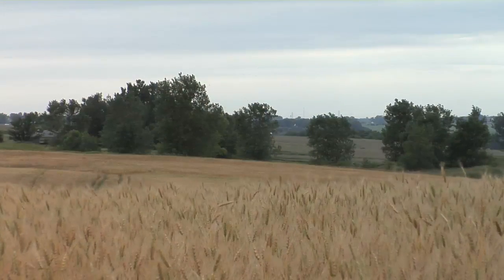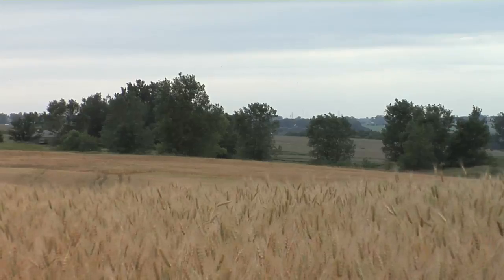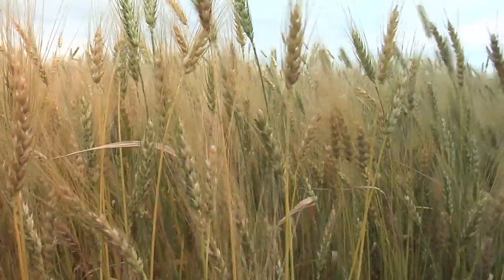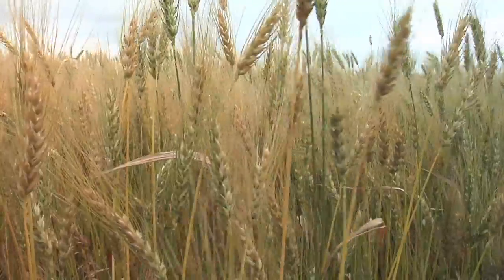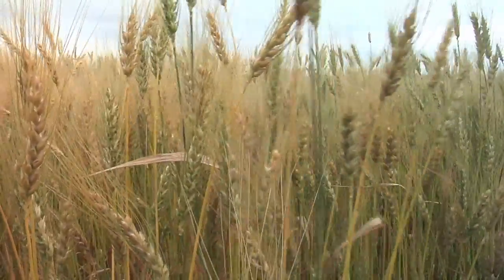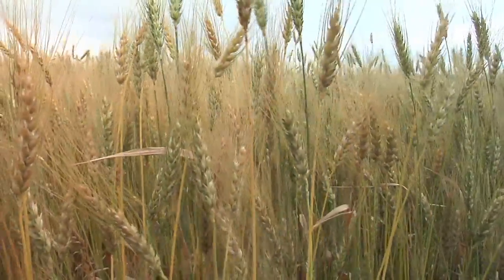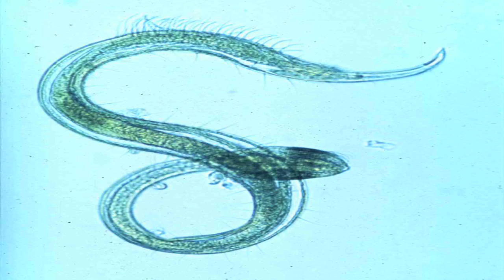Now, of course, the other thing is just plant a non-host crop. In the case of soybean cyst nematodes, you could plant wheat or oats, and those are non-host crops. Or corn, just about any other crop other than soybeans. There are a few that these soybean cyst nematodes will attack, but for the most part, other crops.